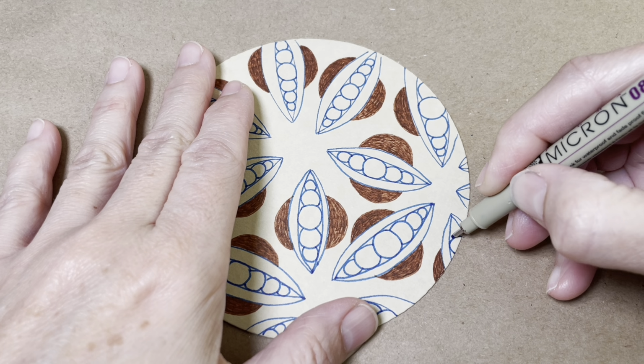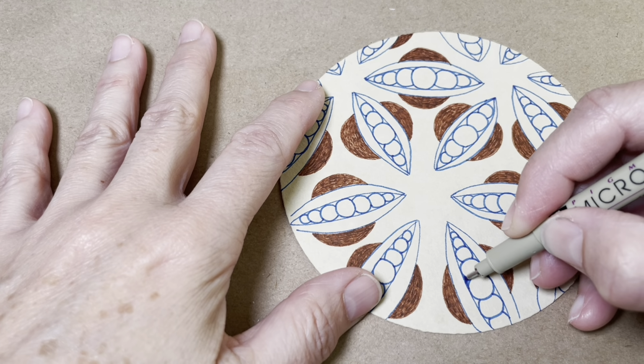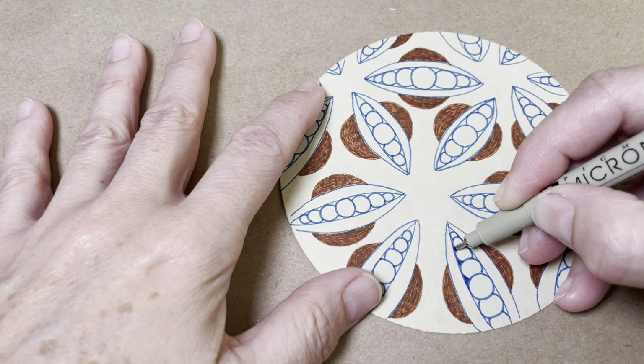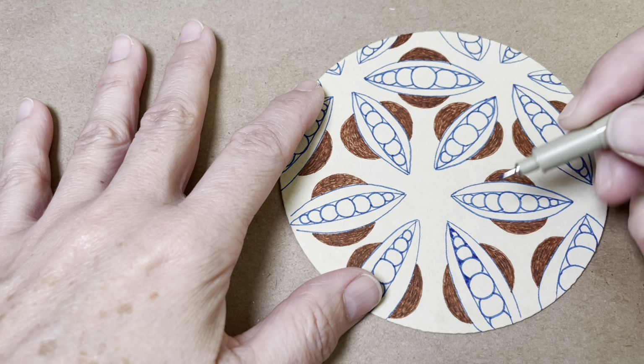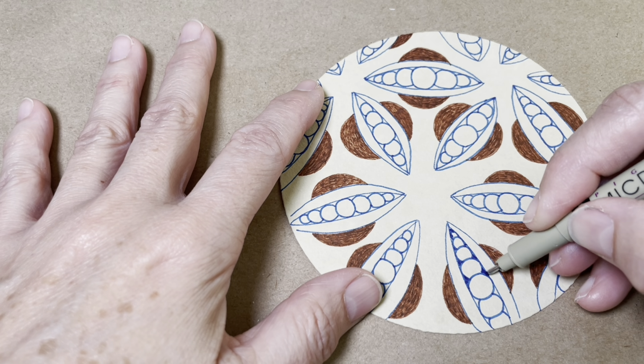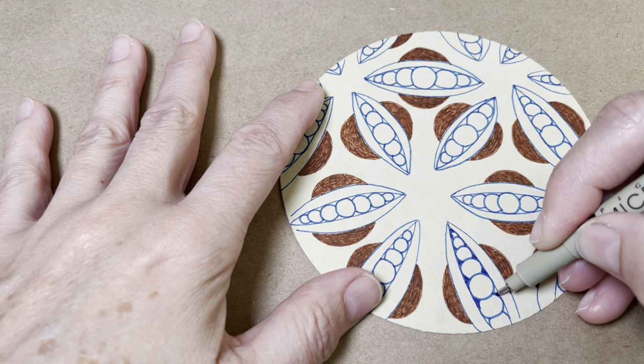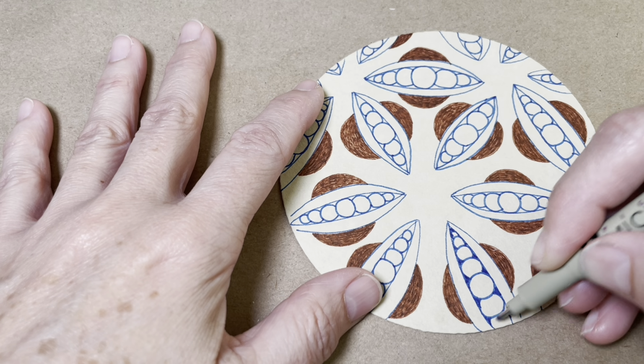And now I'm adding some ink in those little crevices around those orbs. So just those little spaces on those outside edges, just filling them in with solid ink.